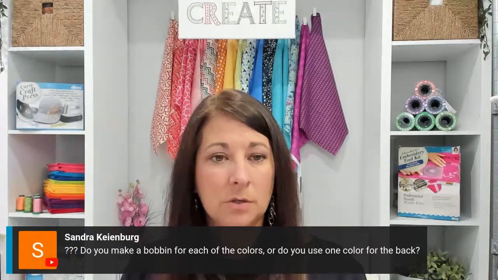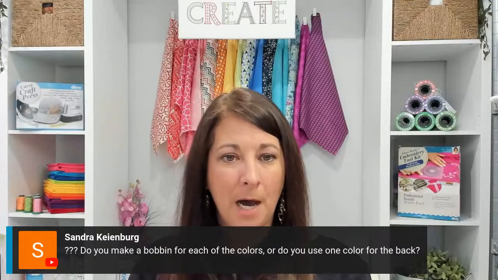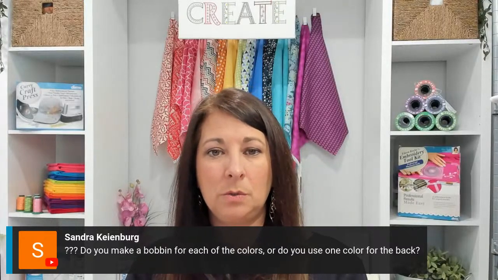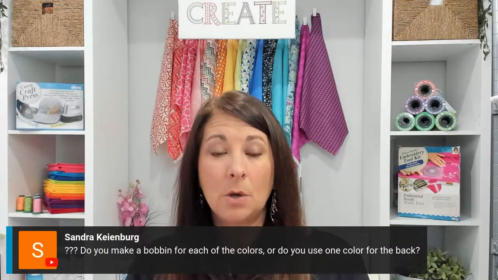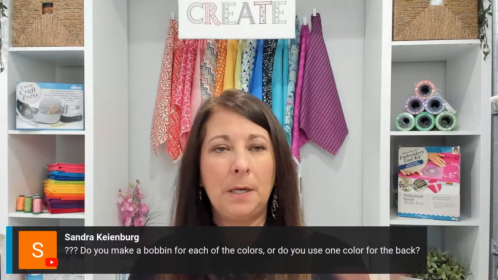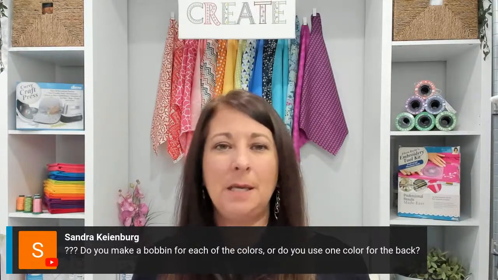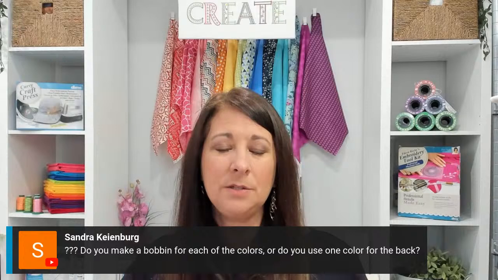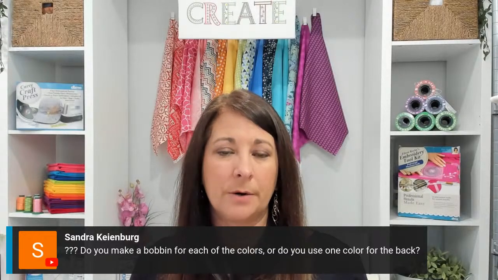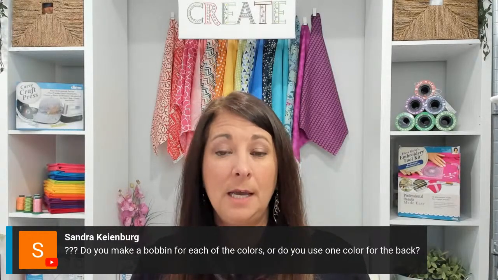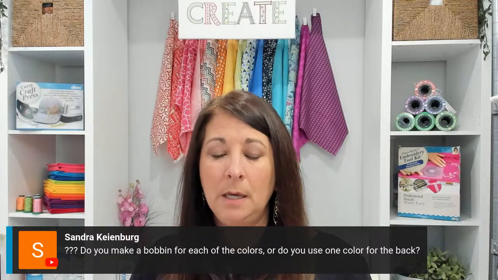Sandra says, do you make a bobbin for each of the colors, or do you use one color on the back? Most of the time when we're doing applique, we're putting it on a fabric that's going to be in something else. So we just use the same color bobbin on the entire design, and that's your regular embroidery bobbin.